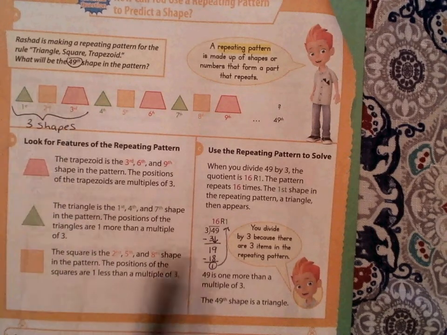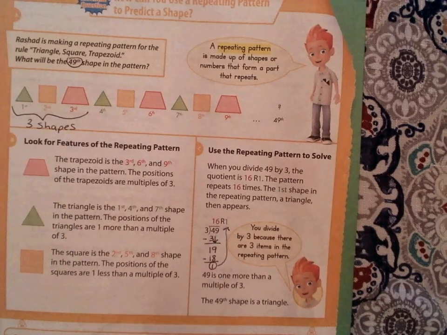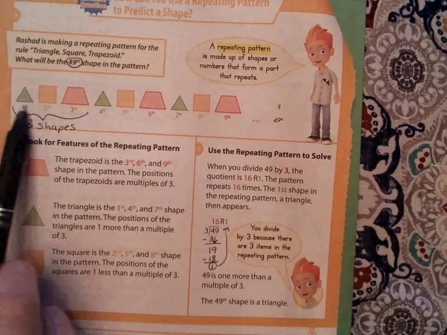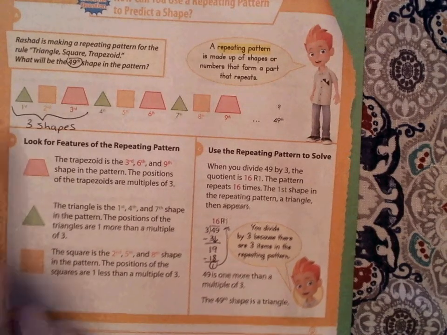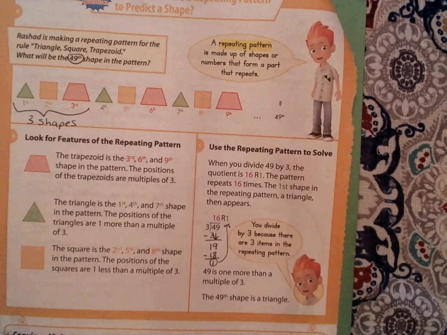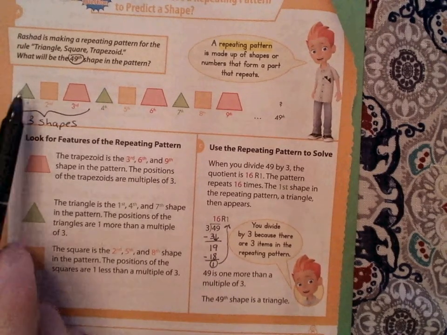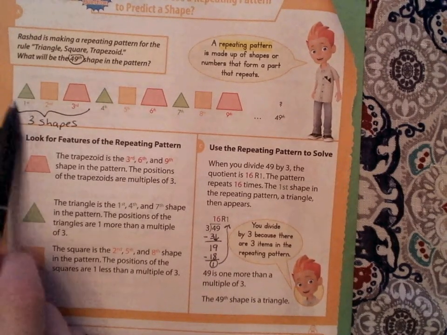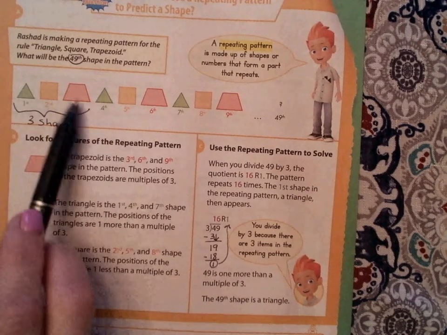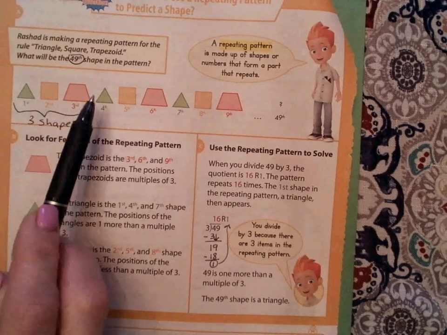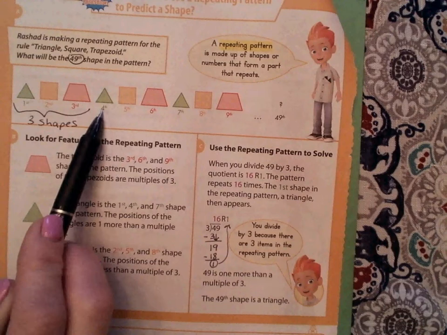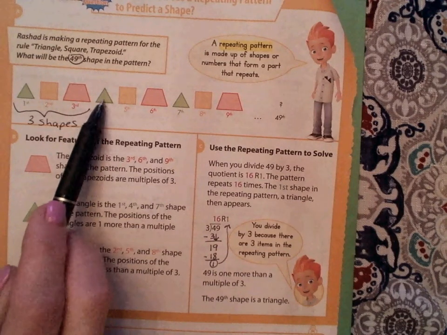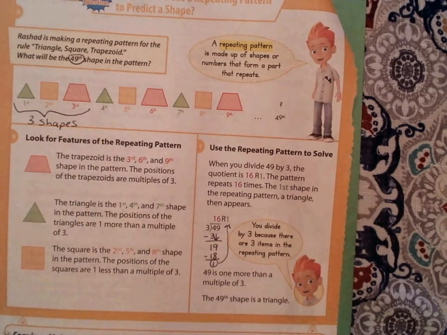So whatever this remainder is going to be, if my remainder is 1, it will be the triangle here because that is a 1. Once I divide by 3, 1 left over would be 1 more than that, which would be a triangle as well.